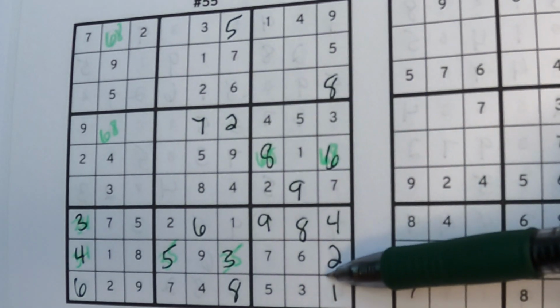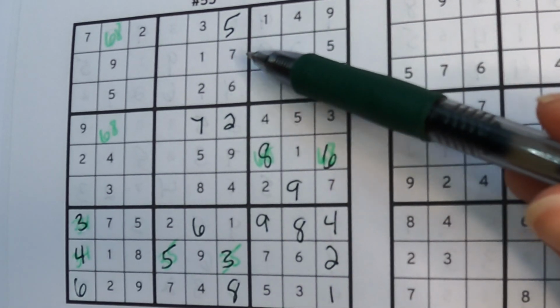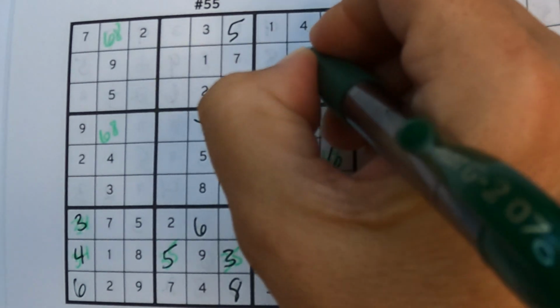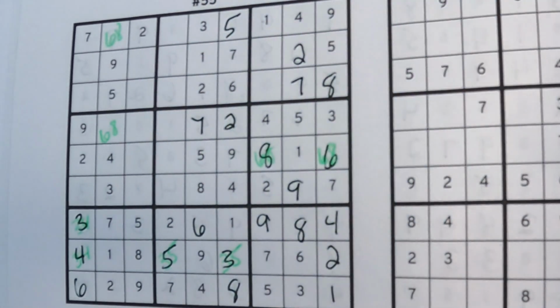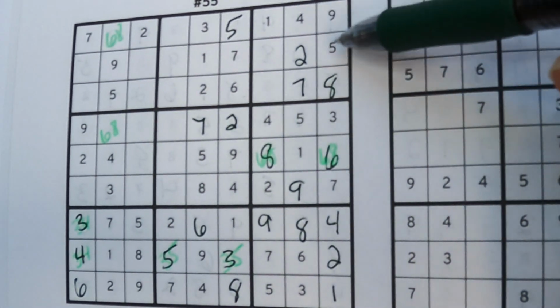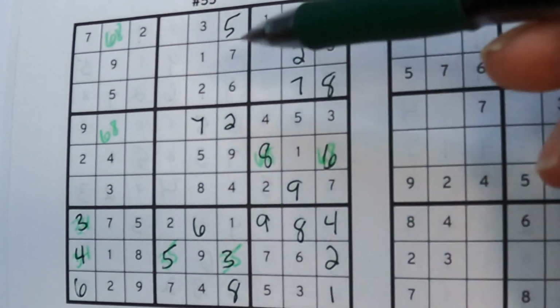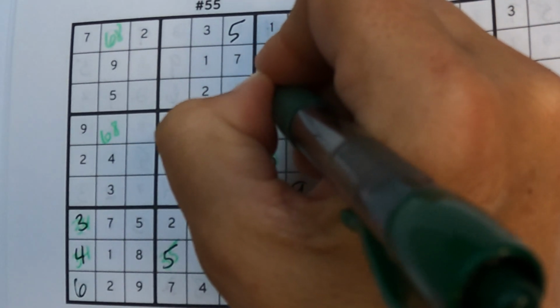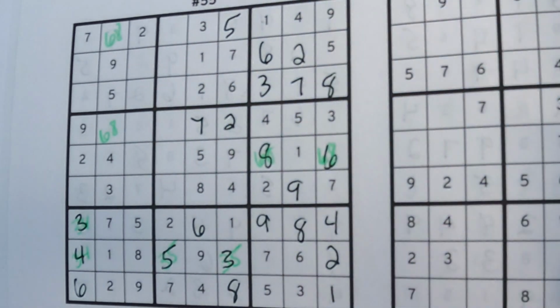For this column, we're missing 2 and 7. We've got a 7 here, so 2, 7. For this box now, we're missing 3 and 6. We've got a 6 here, so 3, 6.